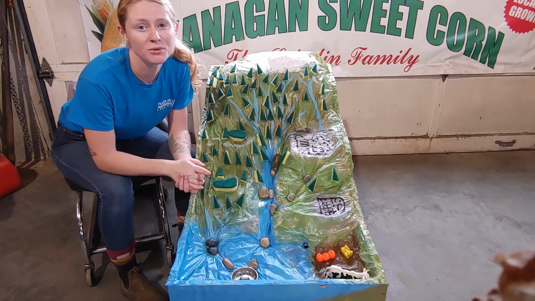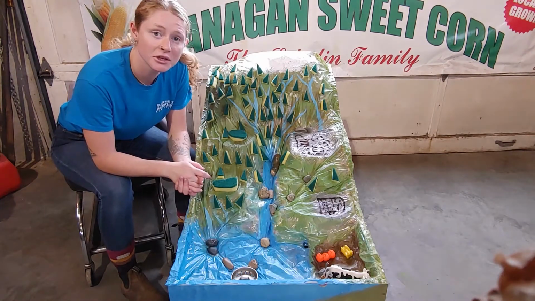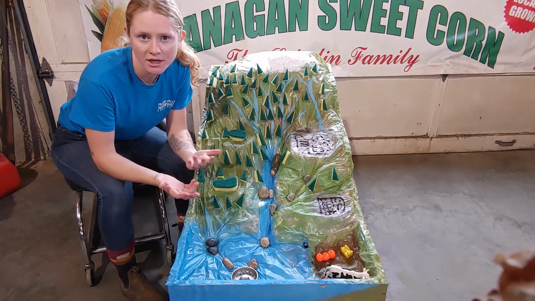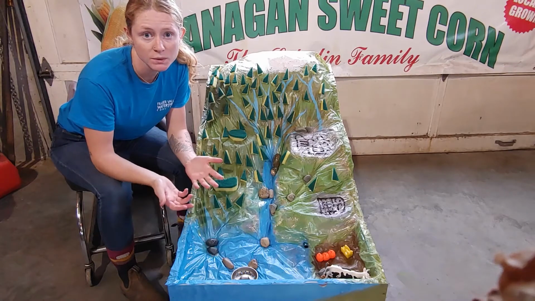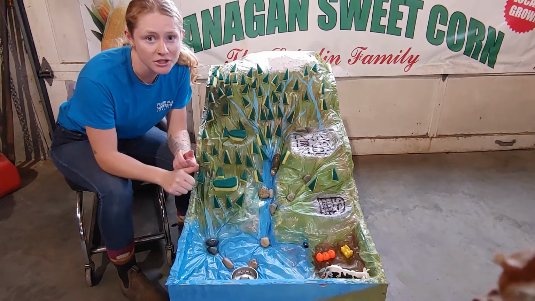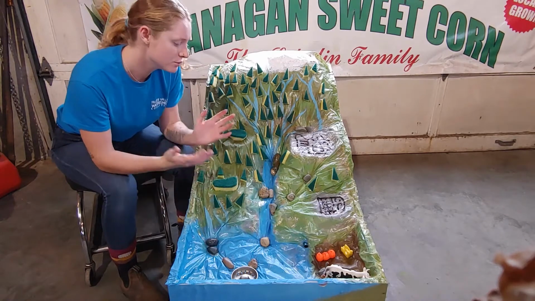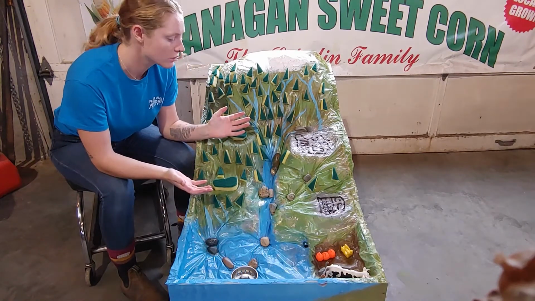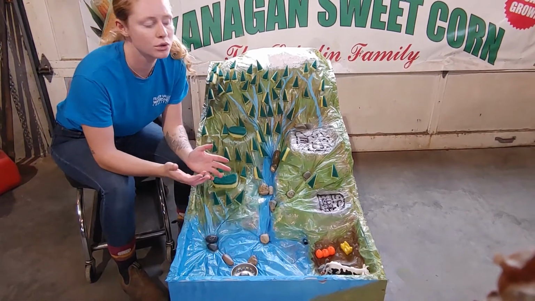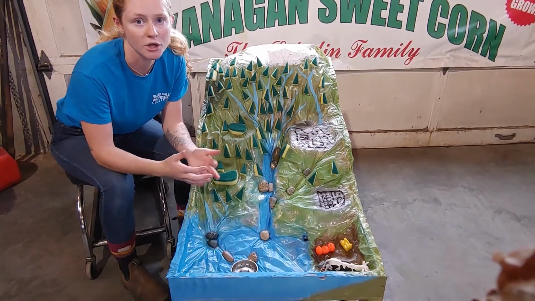Today we're going to be talking about watersheds. So we're going to go over the definition of a watershed, some of the terms that we use, as well as their function and just the importance of them. We're also going to use our watershed model to show how water moves through a watershed.